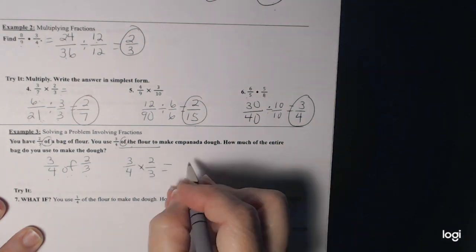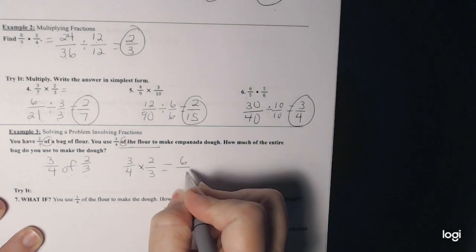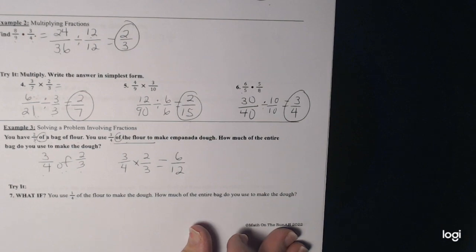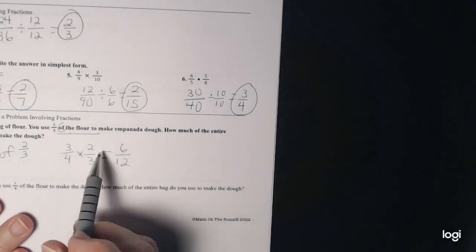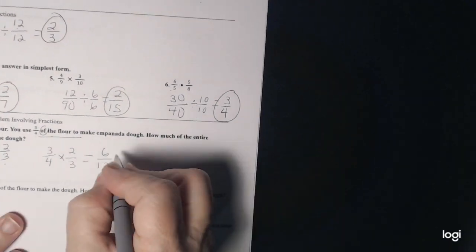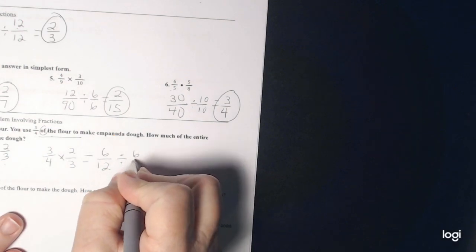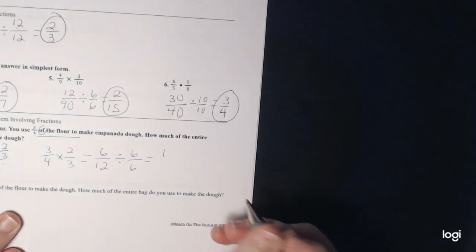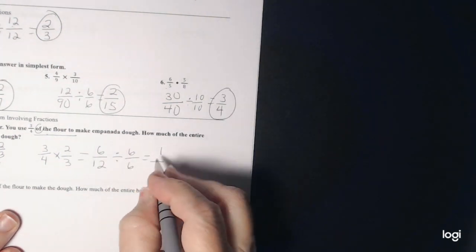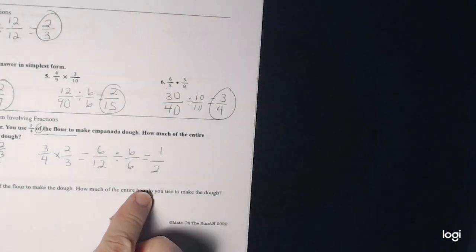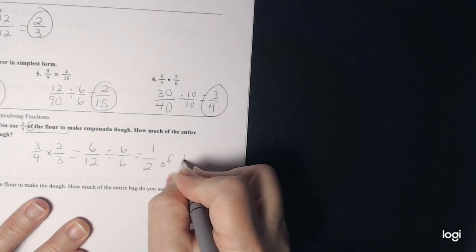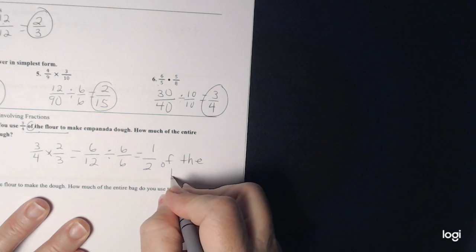So we're going to multiply across the top, and we're going to multiply across the bottom. We're going to find a common factor, and if I look and find the greatest common factor, it looks like it is going to be 6, goes into both of them. 6 divided by 6 is obviously 1, and 12 divided by 6 is 2. So our answer would be 1/2 of the bag.